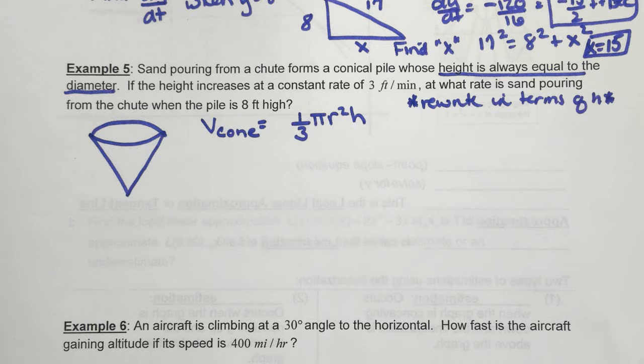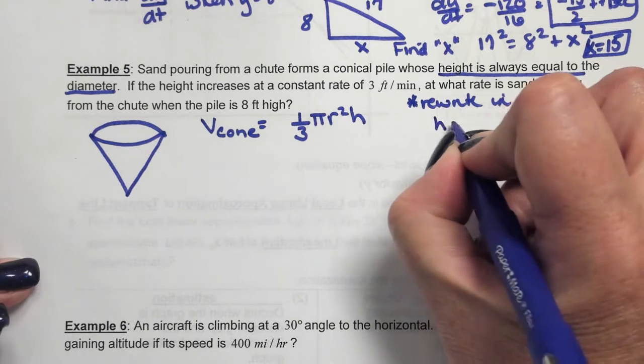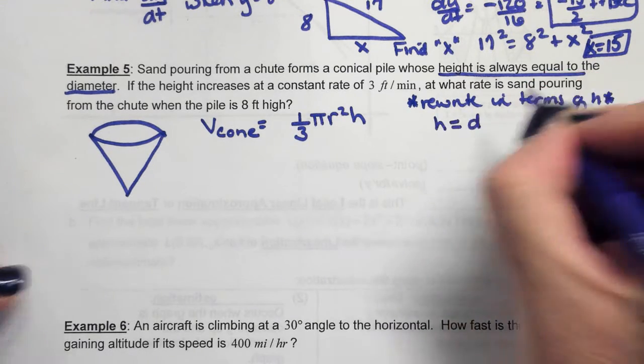They're always going to give you some kind of relationship between the radius and the height, or in this particular case, the relationship between the height and the diameter. So when we rewrite this formula, they're telling you that your height is equal to the diameter.